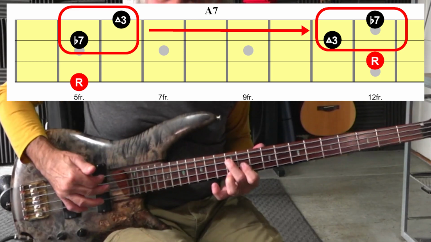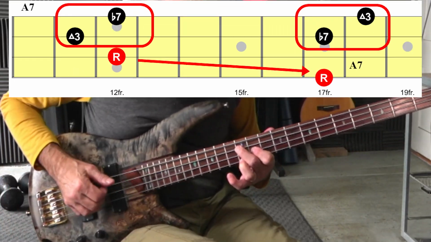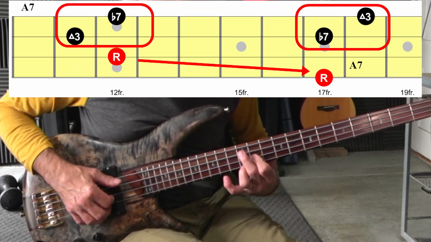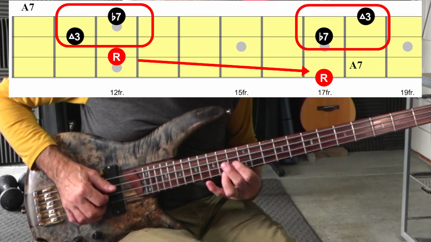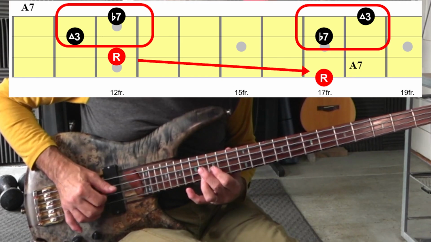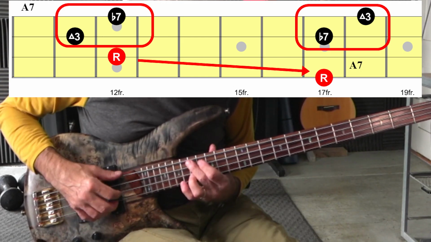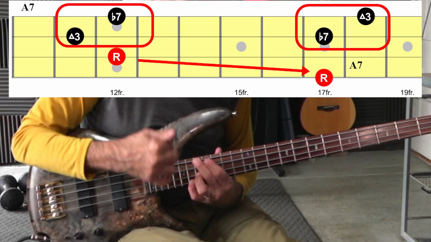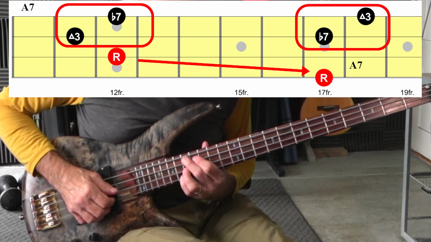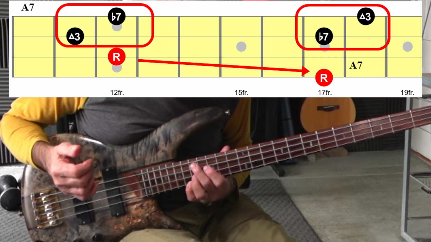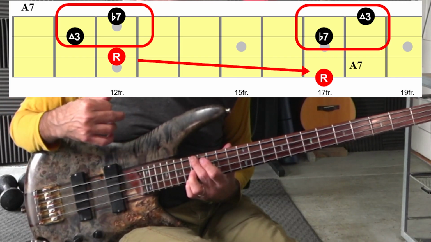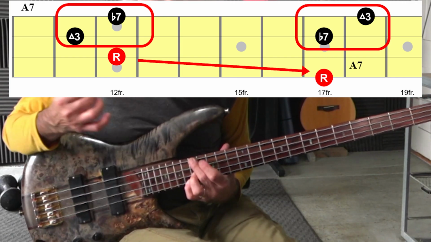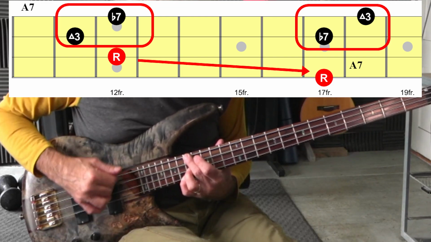If we want to, let's try going up one more time. So we have the tritone. We're going to go up 6 half steps. 1, 2, 3, 4, 5, 6. Now it inverted again. We have the C sharp, which is the 3rd, a 10th away from the root, which is on the E string, and the flat 7 on the D string.